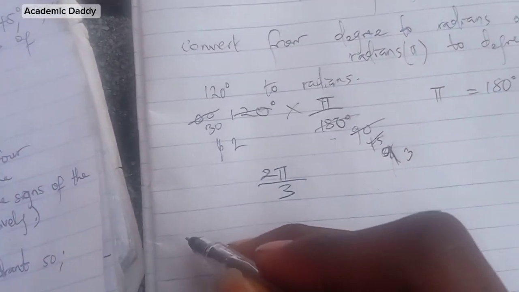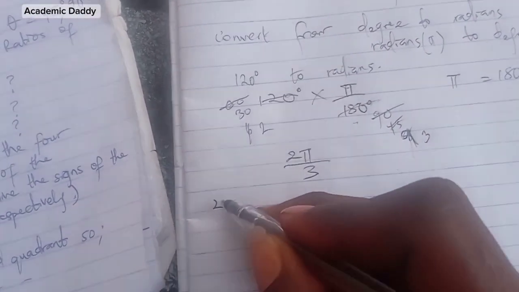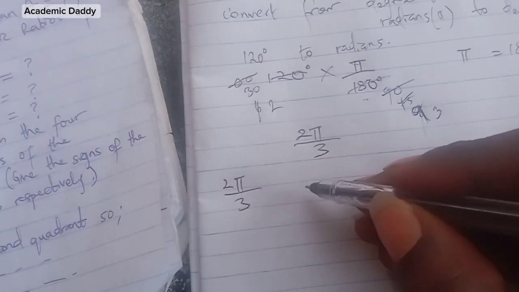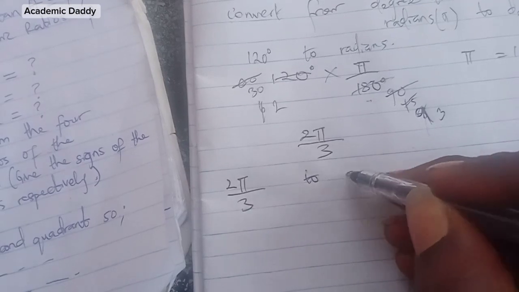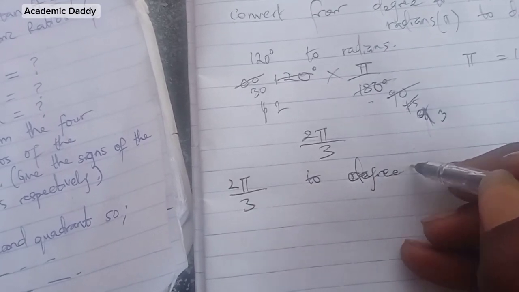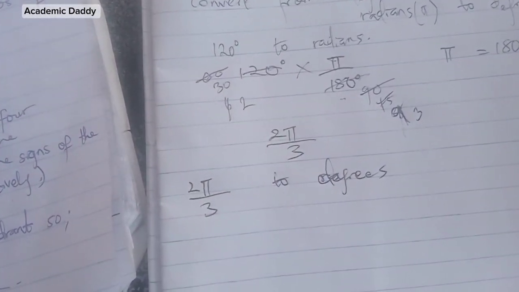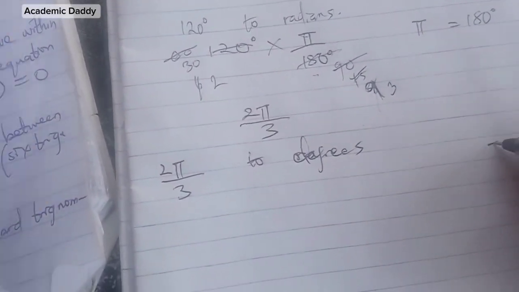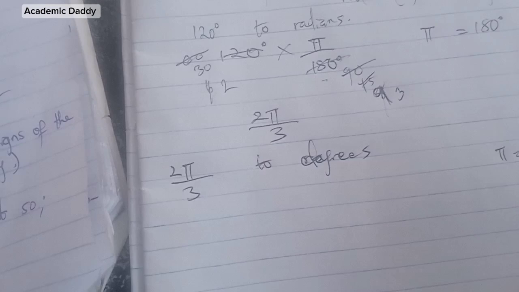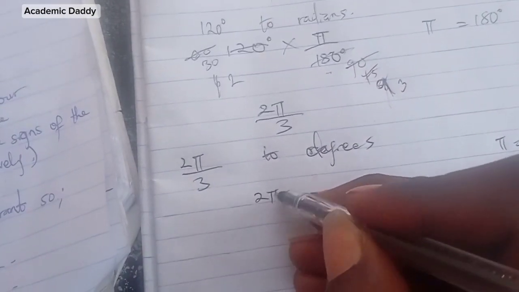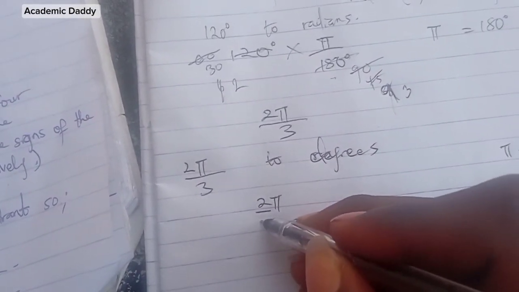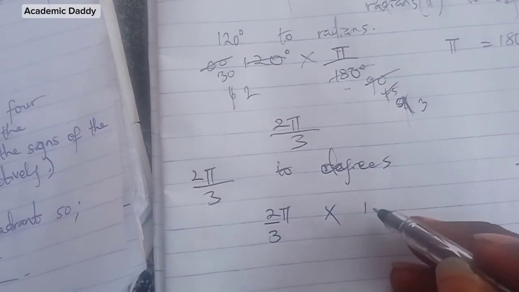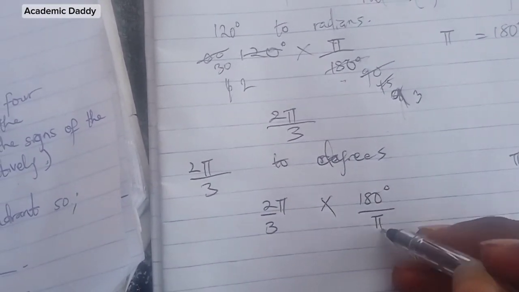Now, maybe I'm given 2 pi over 3 and I need to convert it to degrees. I'll still remember that pi is equal to 180 degrees. So 2 pi over 3 is the same as 2 over 3 pi times 180 degrees over pi. So notice how I'm putting it.